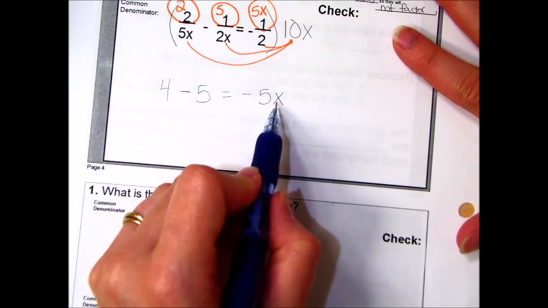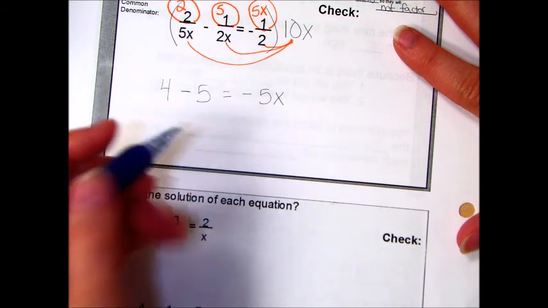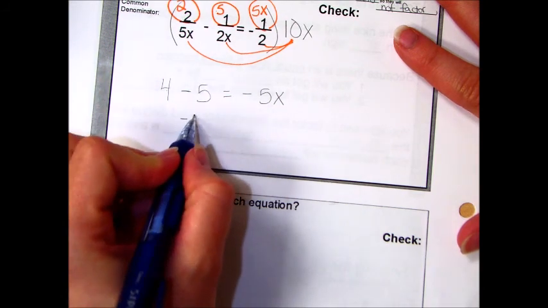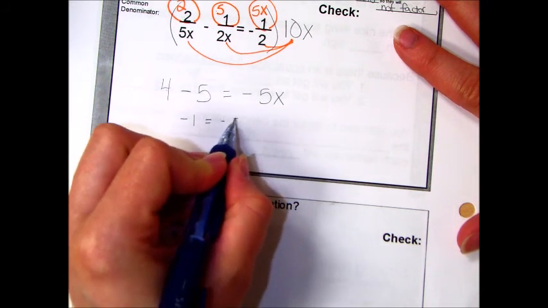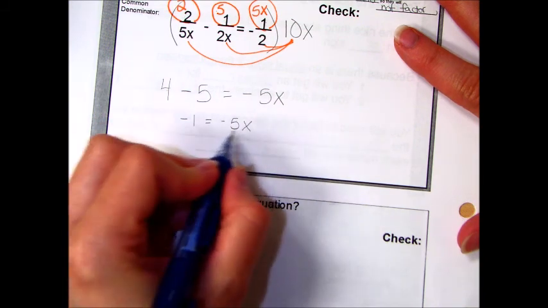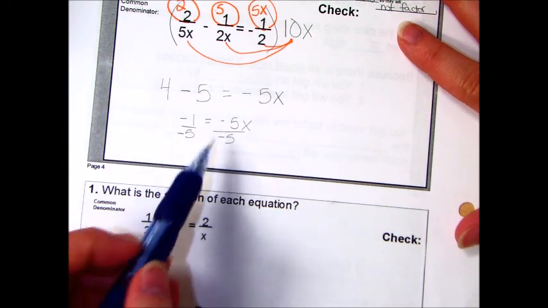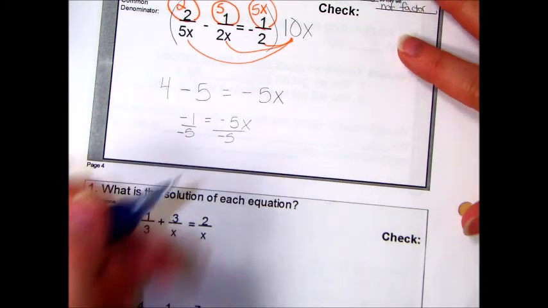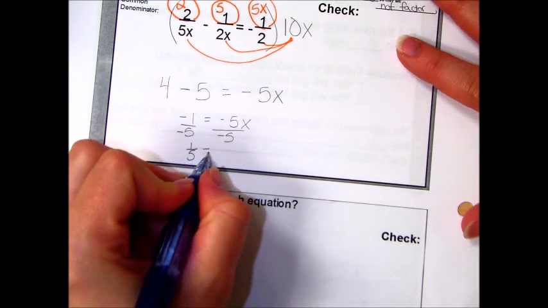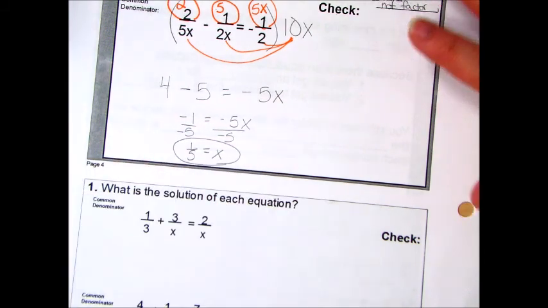I only see a regular old x. I don't have to do the quadratic formula. 4 minus 5 is negative 1 equals negative 5x. And now it's just basic solving. Divide by negative 5. Negative 1 divided by negative 5 is either 0.2 or positive 1/5. Whatever you want as an answer.